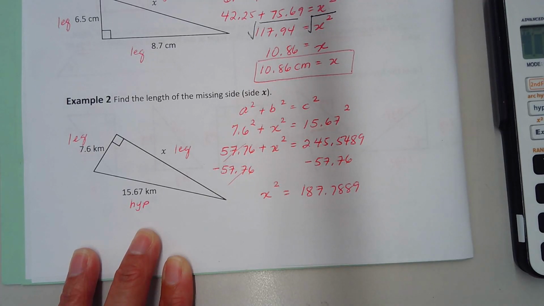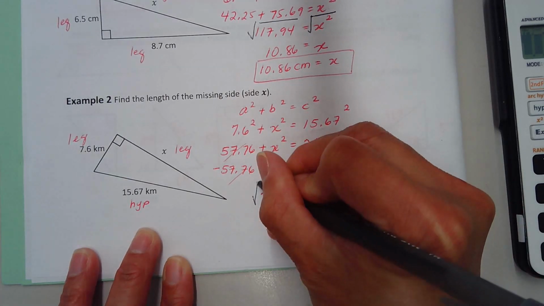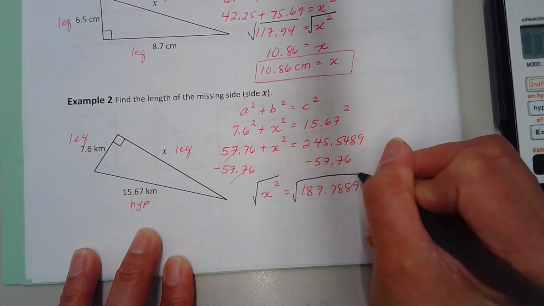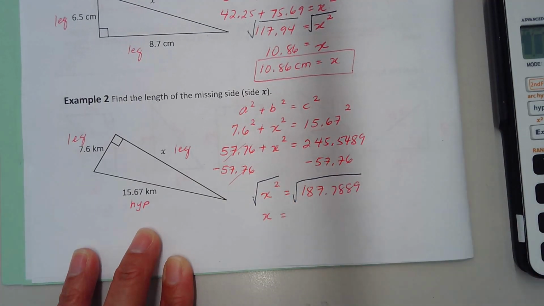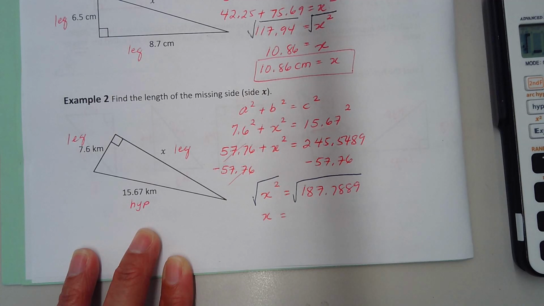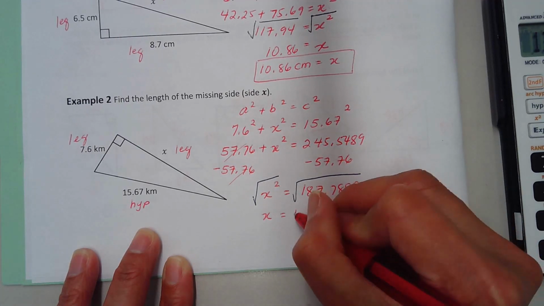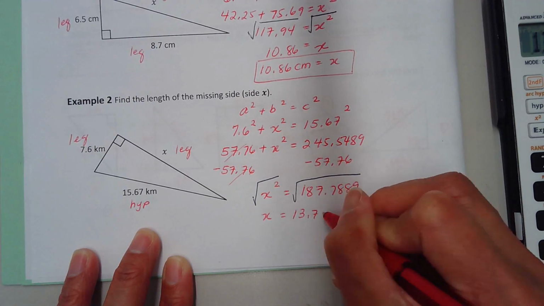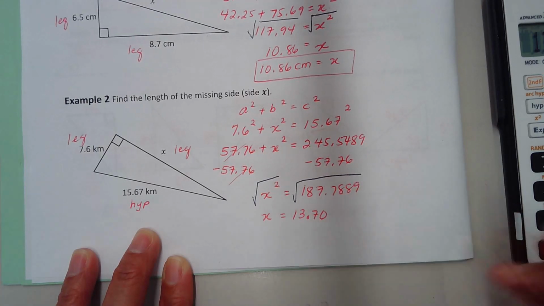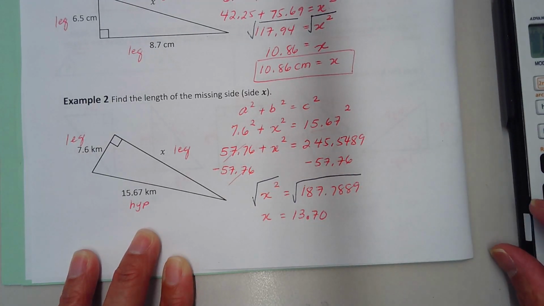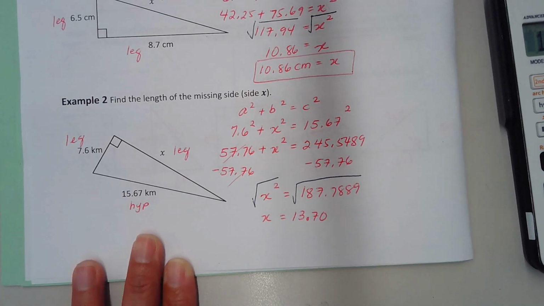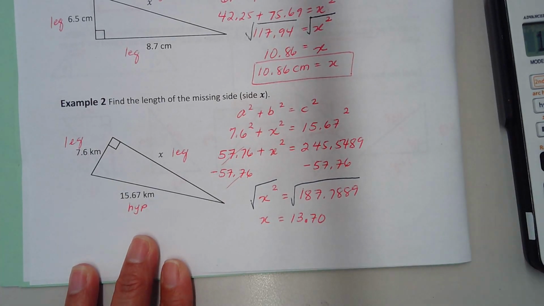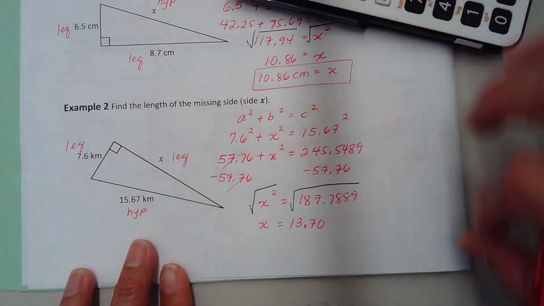Square root, because the opposite of squaring is square rooting. 13.70, so rounding it off to 2 decimal places.